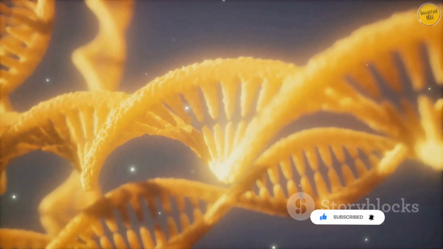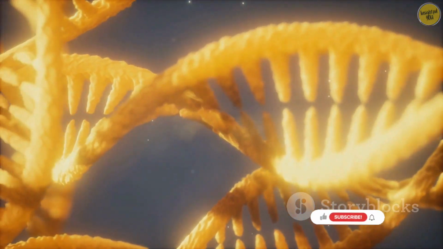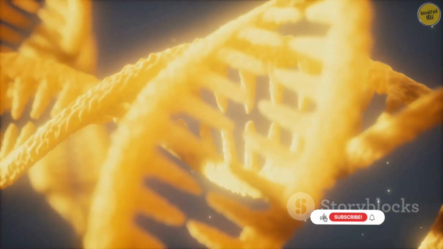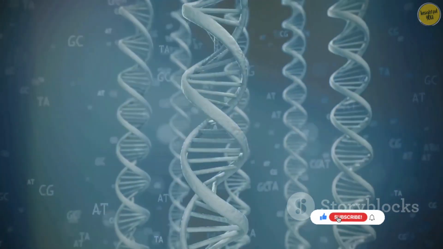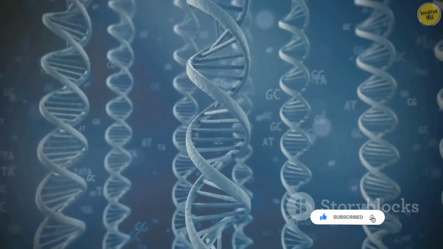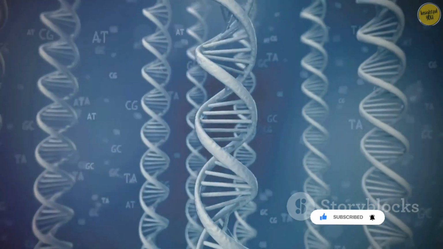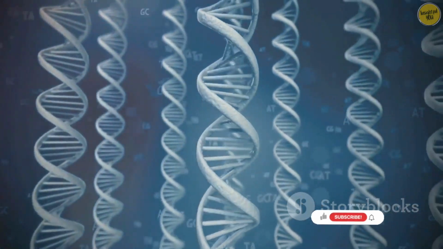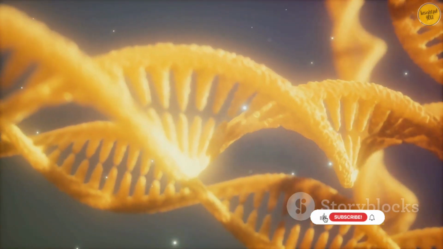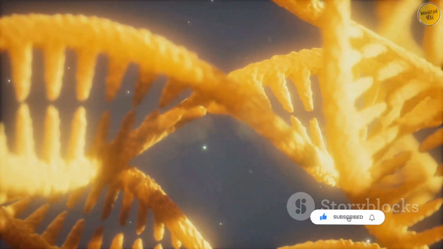Next, we encounter protein synthesis. Picture a bustling factory with blueprints coming in and products rolling out. That's essentially what's happening during protein synthesis. The nucleus, the cell's command center, sends out instructions in the form of RNA. These instructions are then read by ribosomes, the cell's protein factories, which assemble amino acids into proteins. These proteins are the cell's workforce, performing countless tasks to keep the cell running.